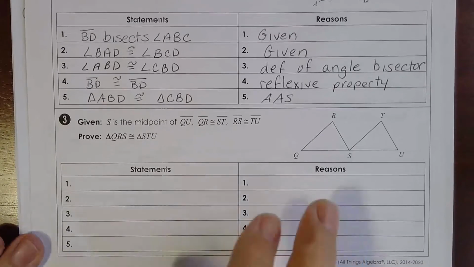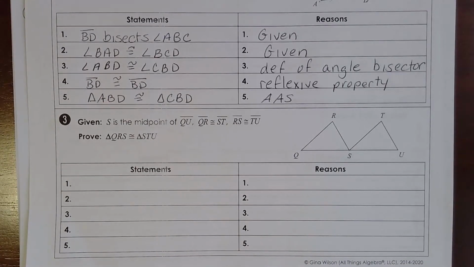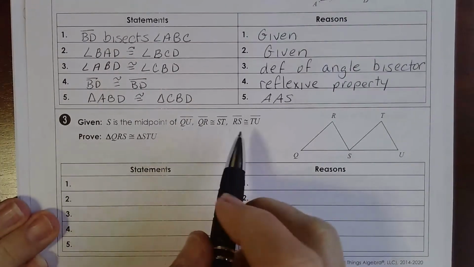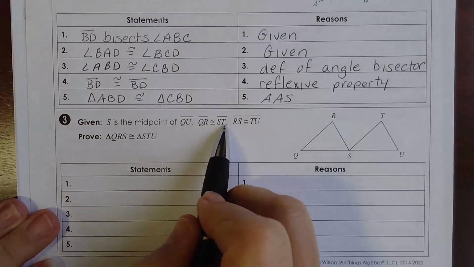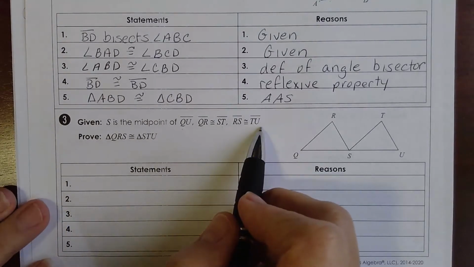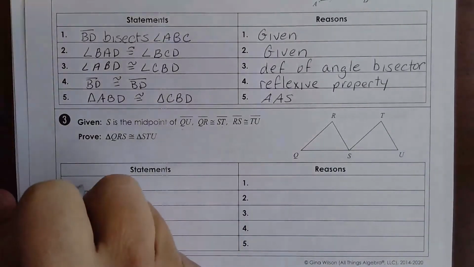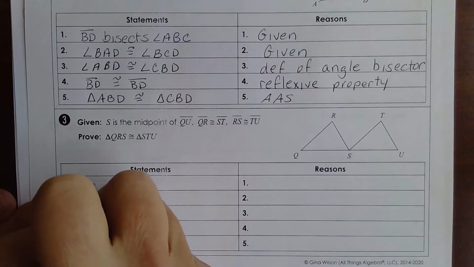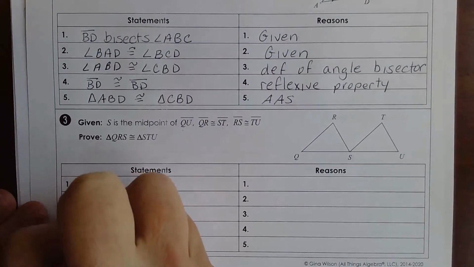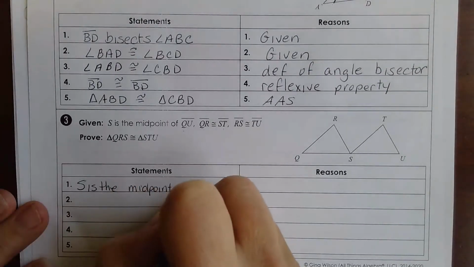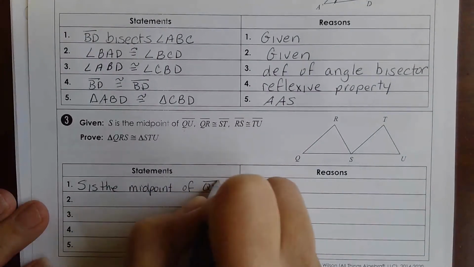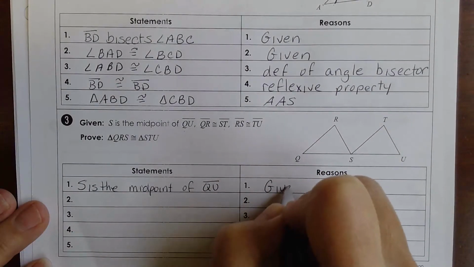All right, number 3. Ooh, we got a lot of given stuff here. S is the midpoint of QU. Then we know segment QR is congruent to segment ST, and segment RS is congruent to segment TU. So let's fill all that stuff in. S is the midpoint of QU, that's given.